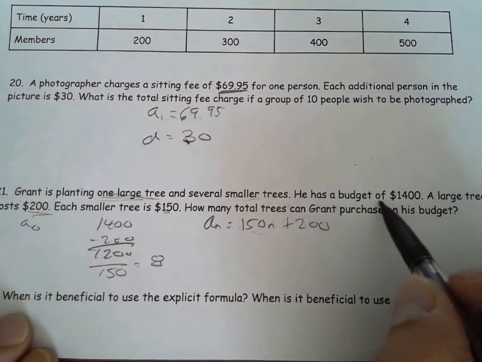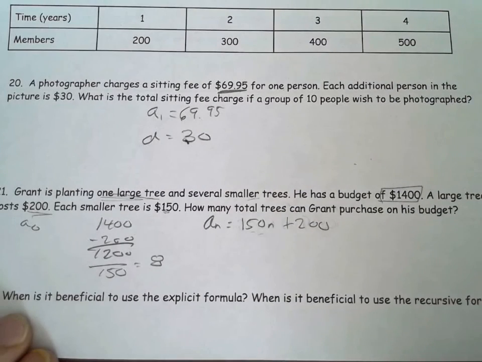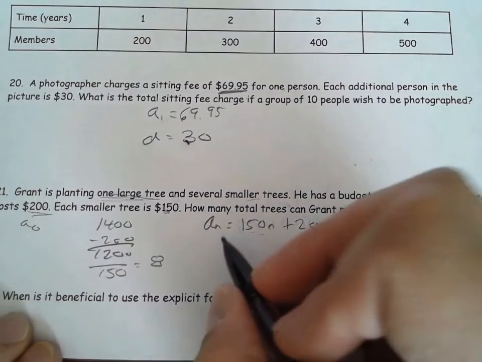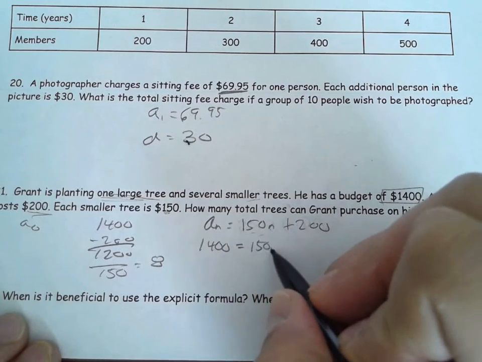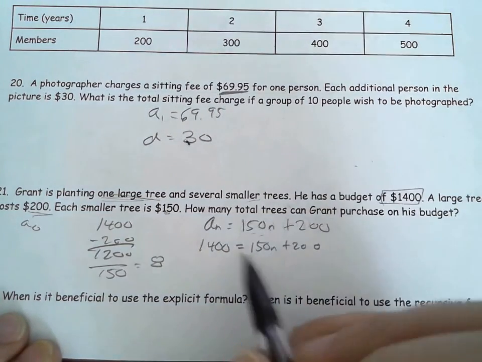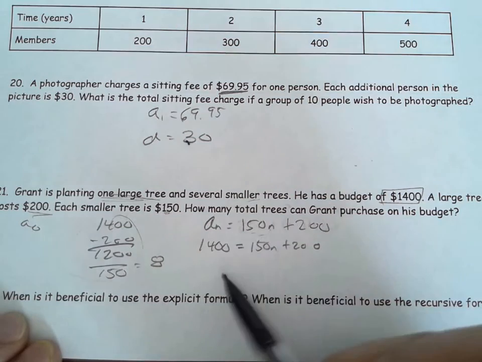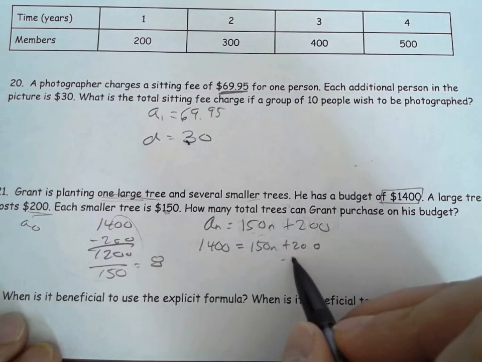So if I want to know how much I can spend with 1,400, I don't know the number of trees, I can just say 1,400 equals 150n plus 200, but with it set up nicely so we can follow our steps.